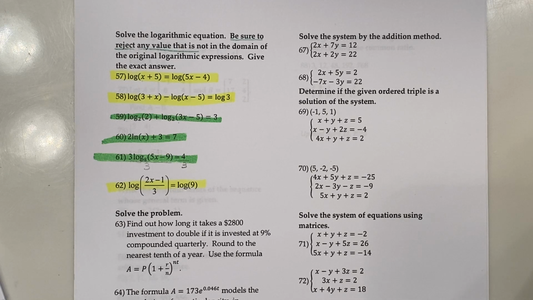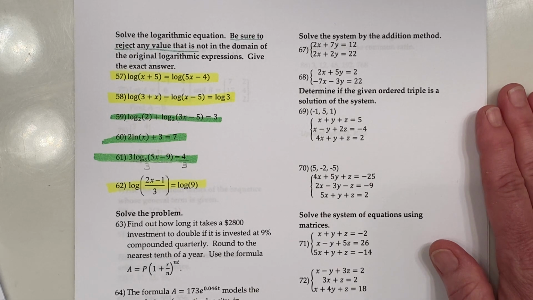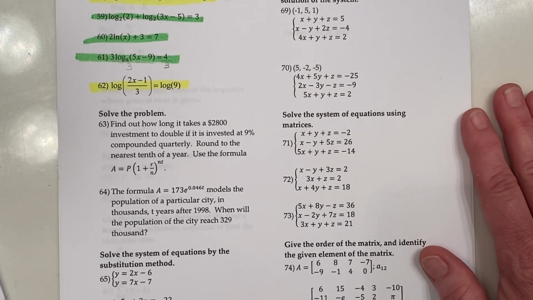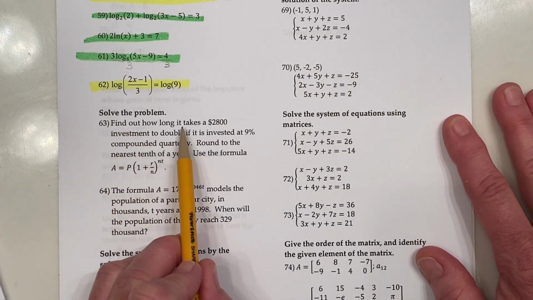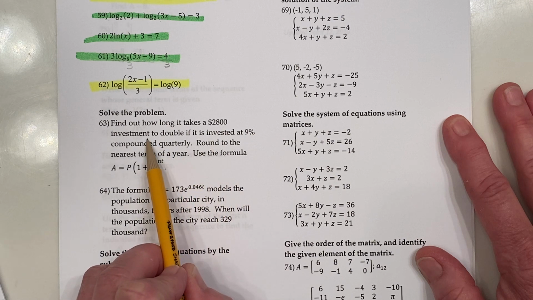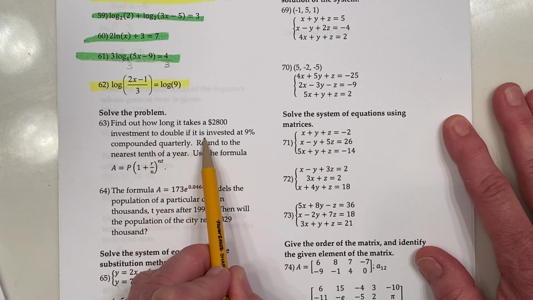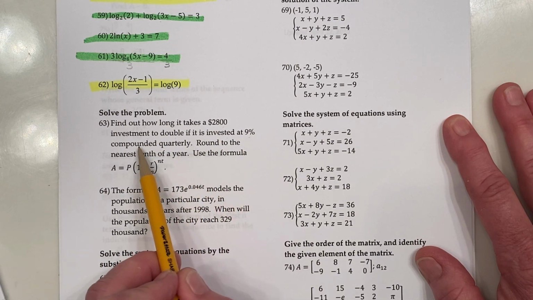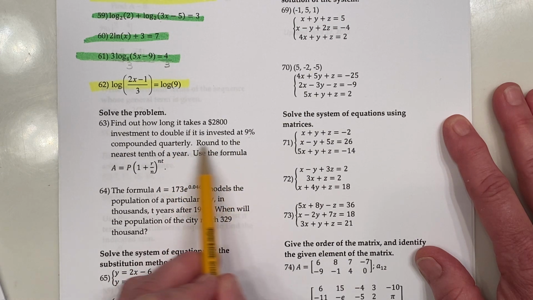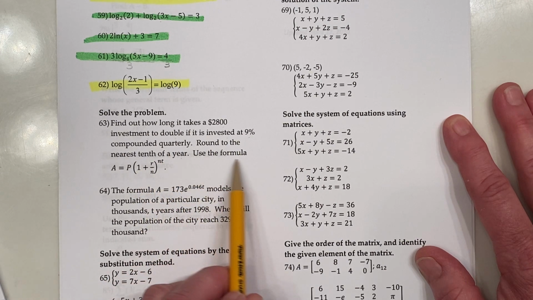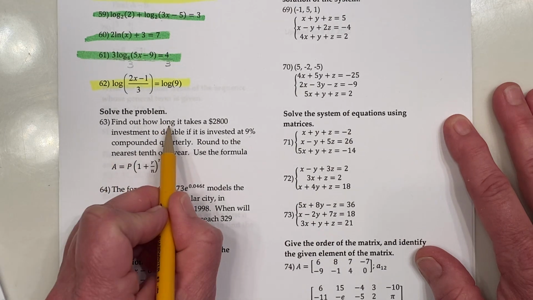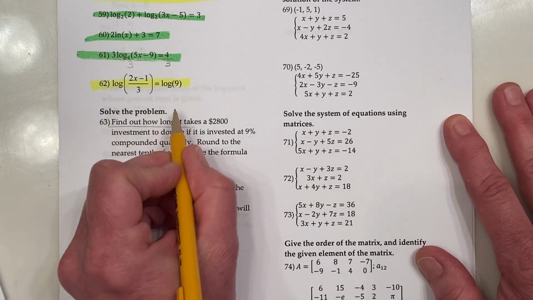All right, picking up where we left off at 63. It says, find out how long it takes a $2,800 investment to double if it is invested at 9% compounded quarterly, round to the nearest tenth of a year. Use this formula. So find out how long it takes.